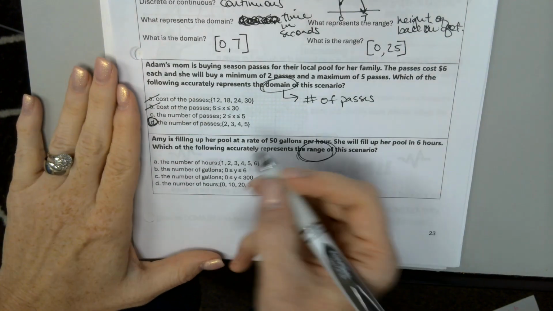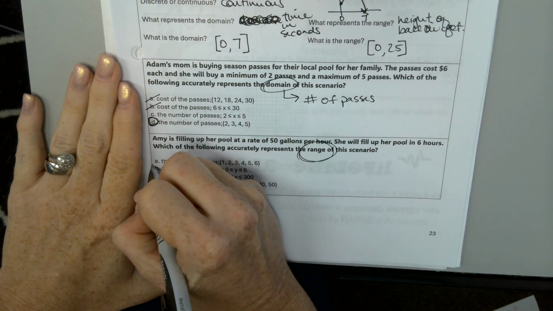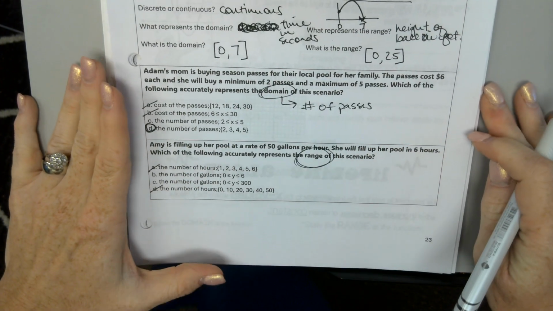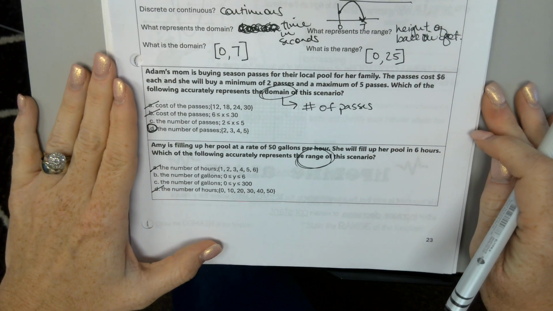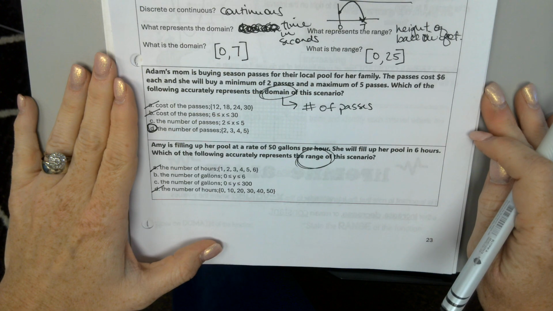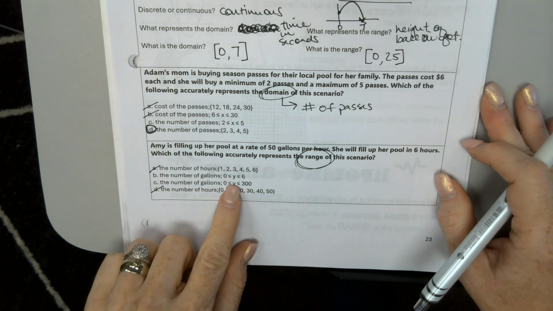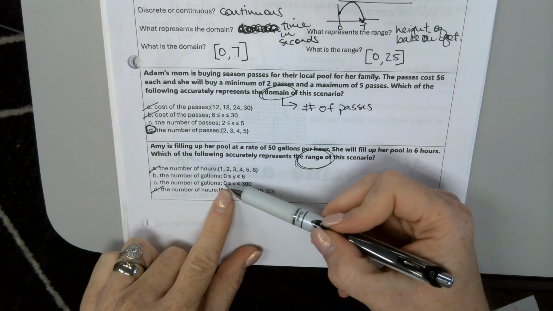Now, right here, we know that it's not the number of hours, okay? My number of hours is time, which is my x-axis. So we got two options here. We go from 0 to 6 or 0 to 300.